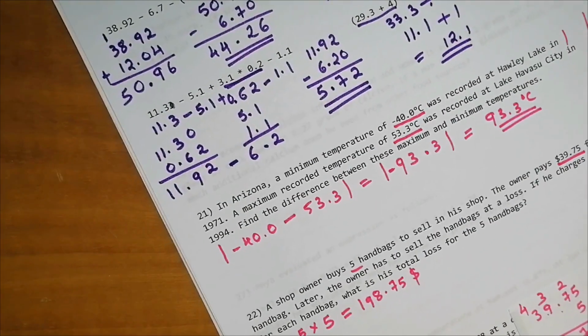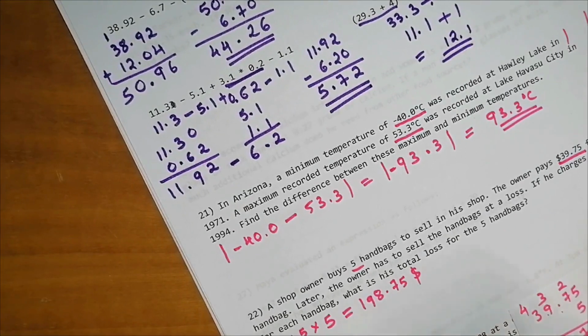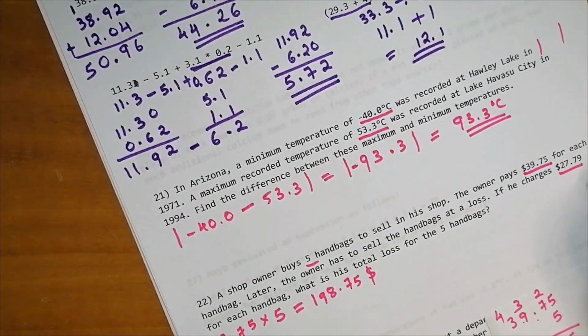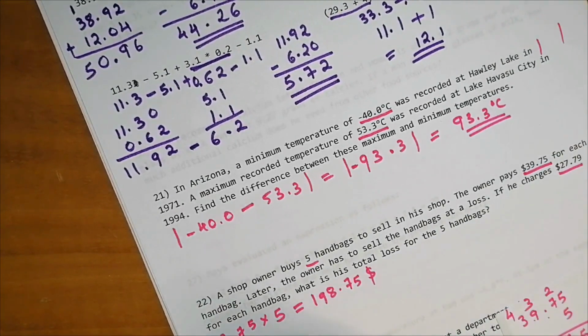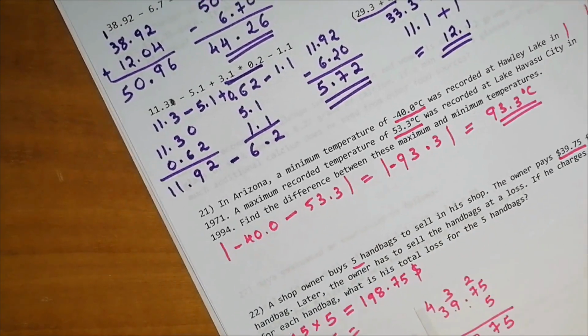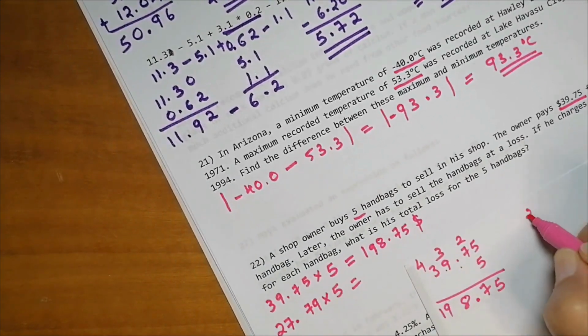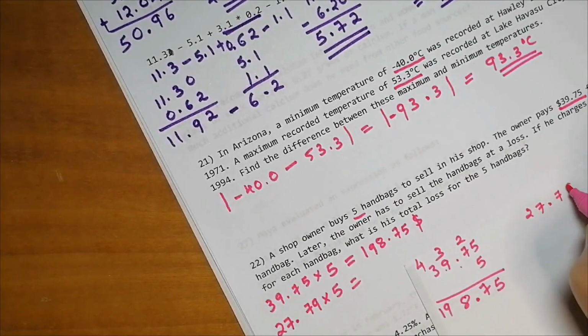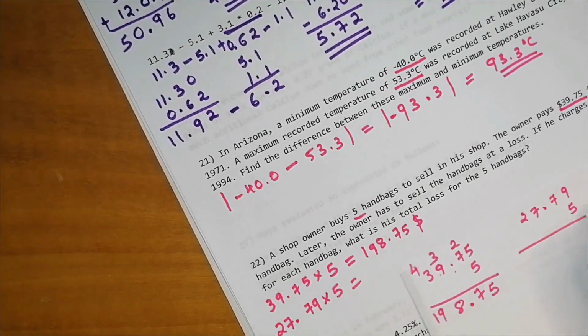Okay, then you can write the next statement saying the selling price of a handbag is this, 27.79. Therefore the selling price for 5 handbags equals to, okay, so let's do that. 27.79 times 5, right?